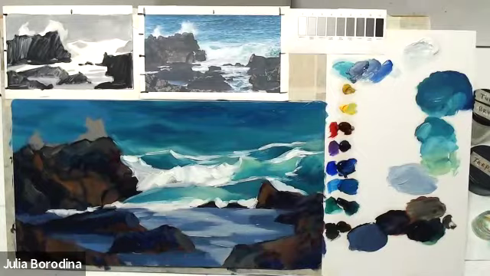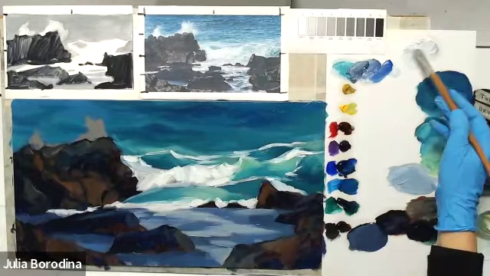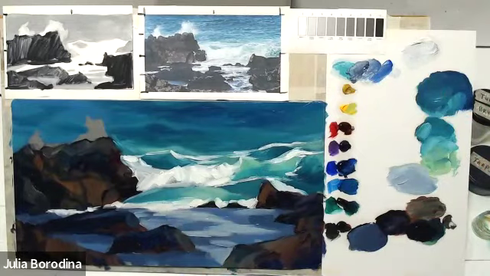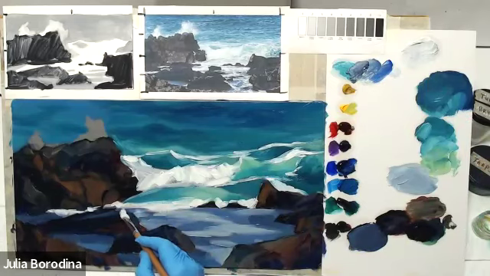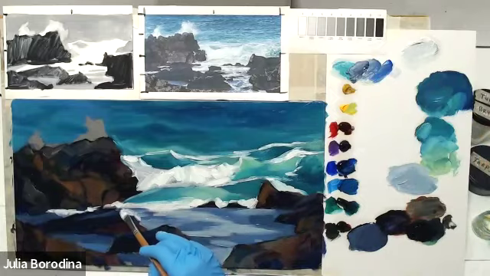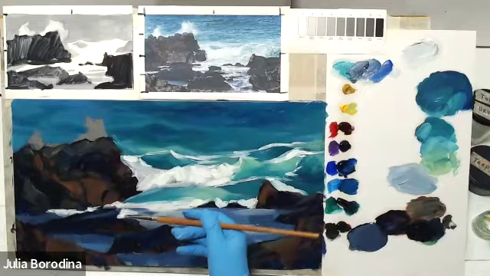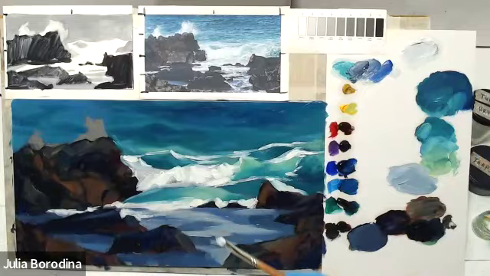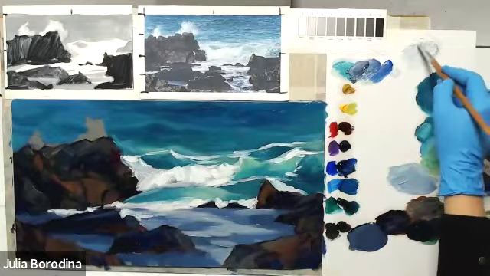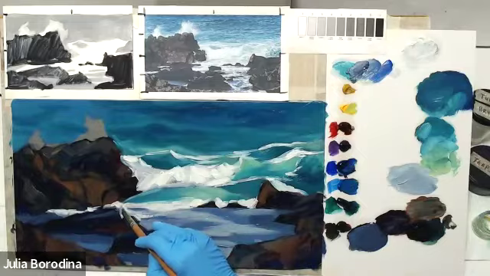Okay, that might be enough. So it kind of reconnects the white with the center area. Right, and I'm going to find a little more definition for this rock. And then stretch that white out to create the effect of light on the border.